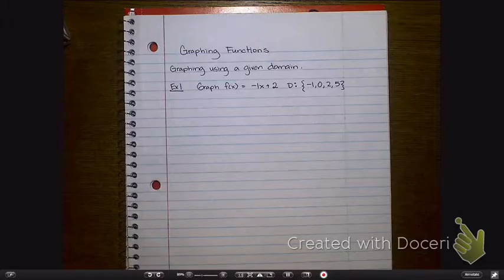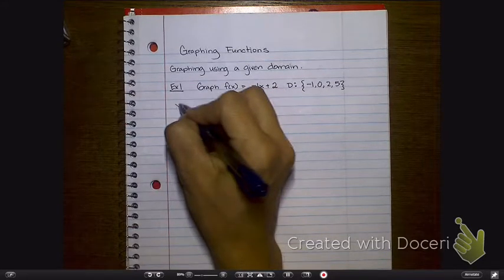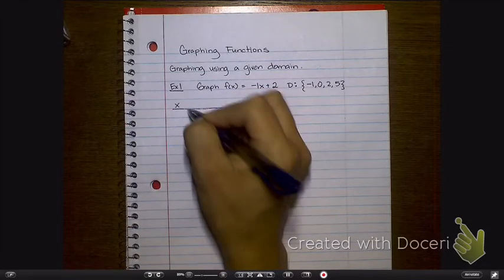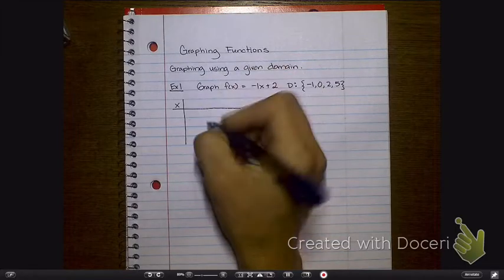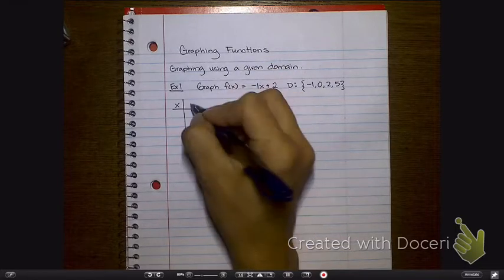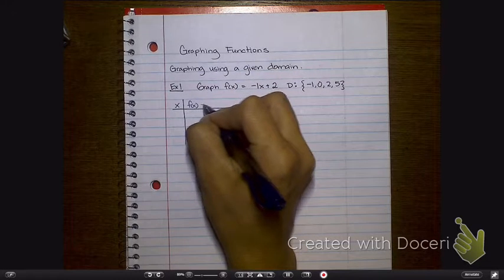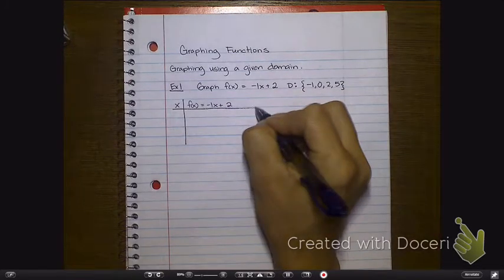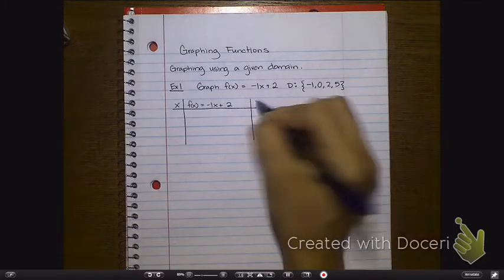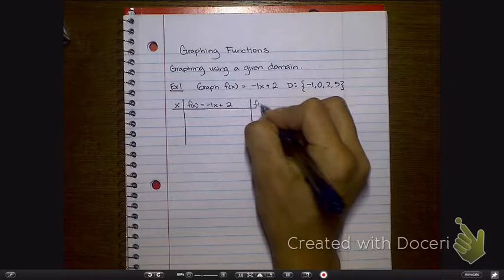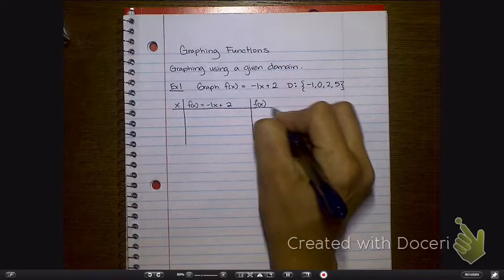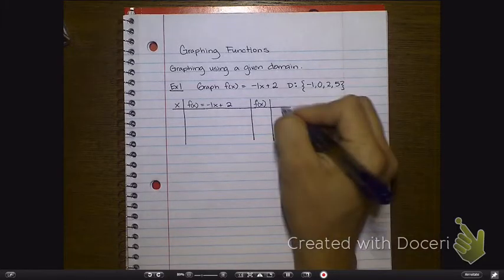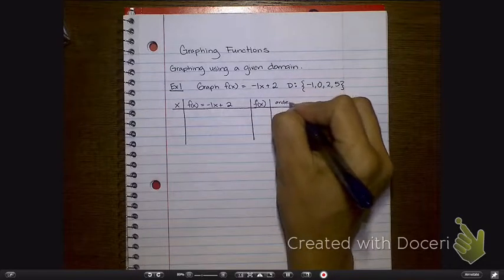All right, so here's how we're going to do that. We're going to use something called a function table. I'm going to make a column in my table for my x's. I'm going to make a column to do a little bit of scratch work where I plug the number into the function. I'm going to make a column for my y values, or my f of x values. And then I'm going to make a column last for the ordered pair that I'm going to graph.